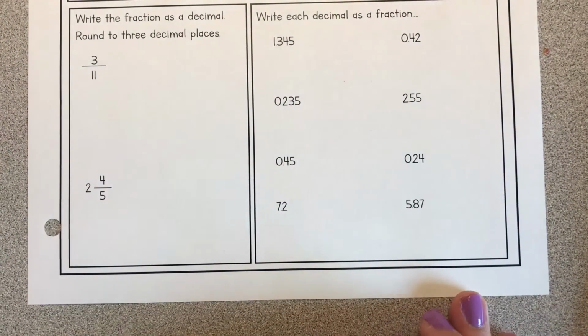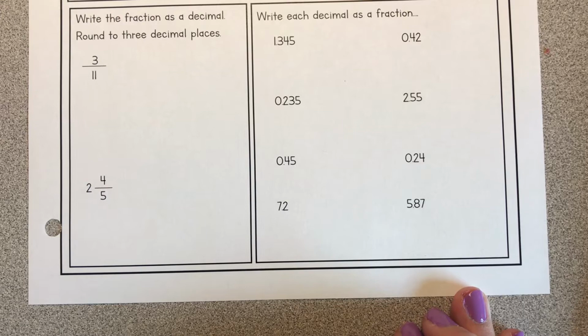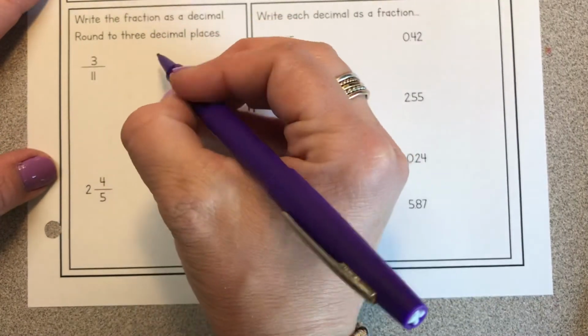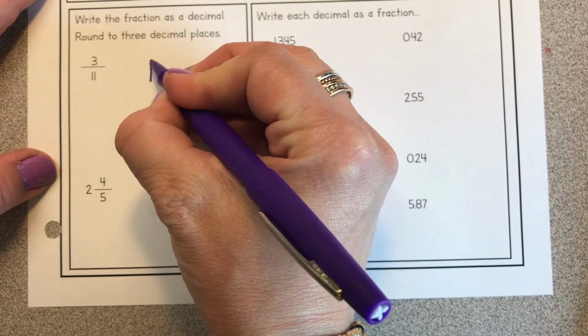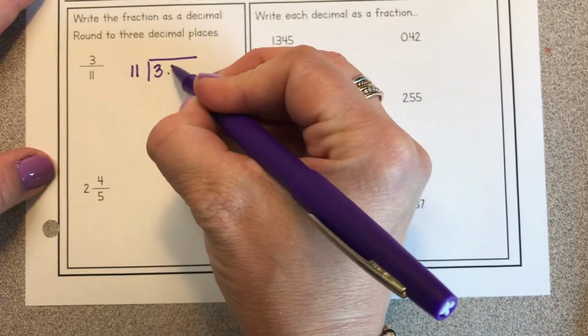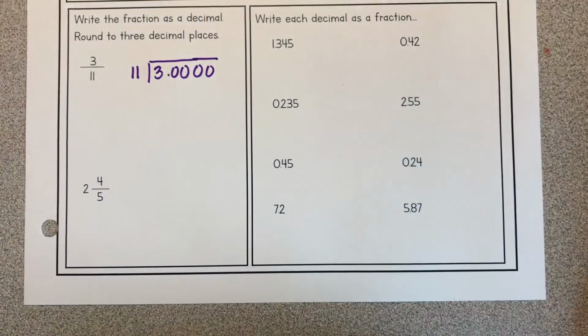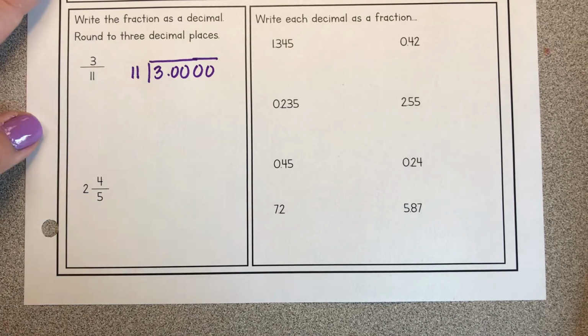Okay, on the bottom left, it says write the fraction as a decimal, round to 3 decimal places. So we're going to tip it over: 3 divided by 11. Because I'm rounding to 3 decimal places, I'm going to put 4 zeros because I need to know what my 4th decimal would be to know whether I'm going to leave my 3rd decimal place alone or round it up.